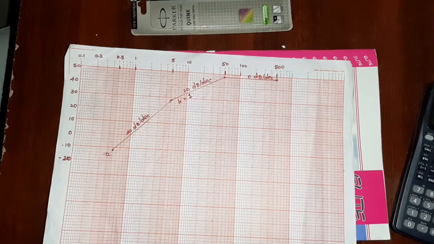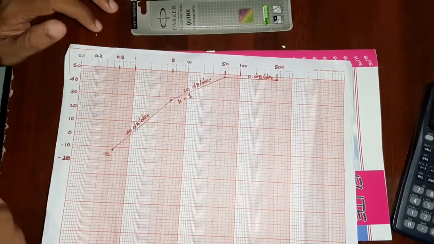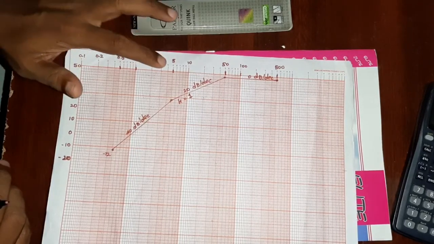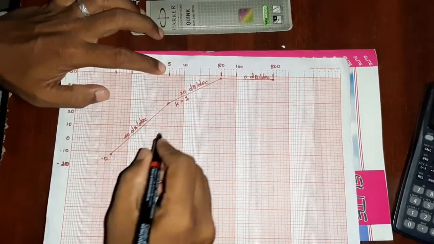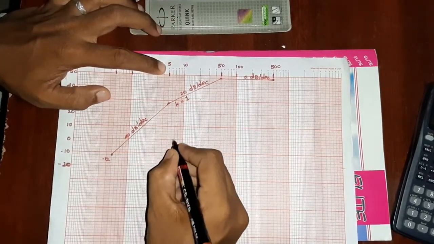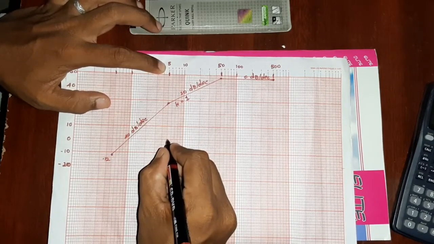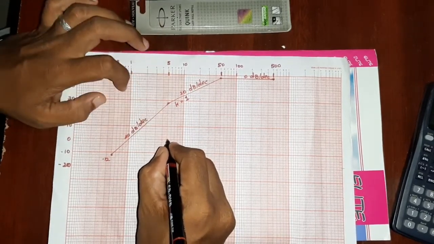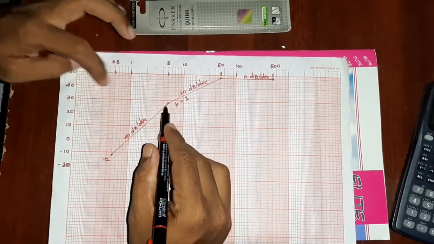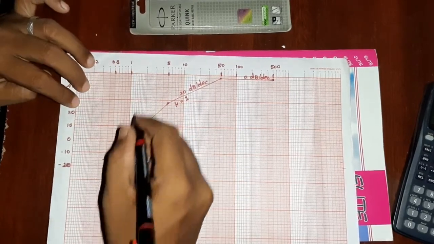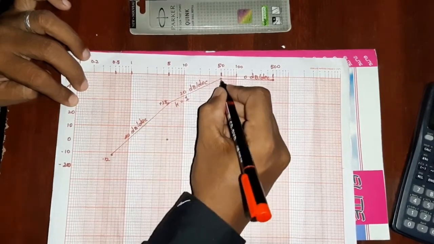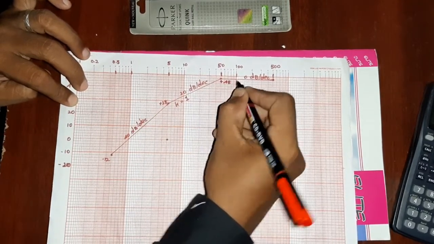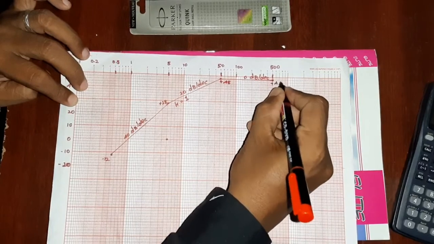Now in the question it is given that the gain crossover frequency is 5 radians per second. So that means at 5 radians per second the plot should cross 0 decibel. Instead of being at 28, here it is minus 12, here plus 28, here plus 48 dB, here again plus 48 dB.